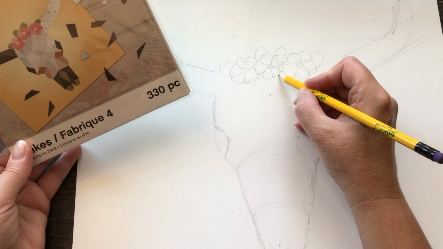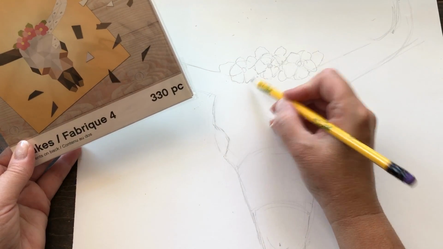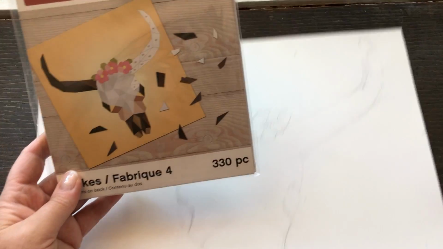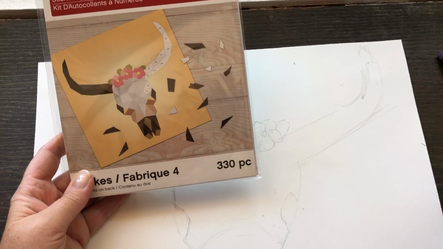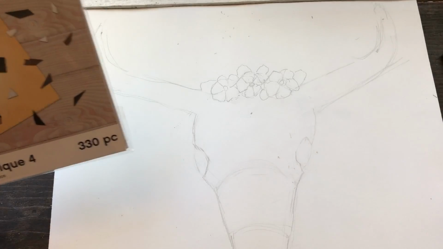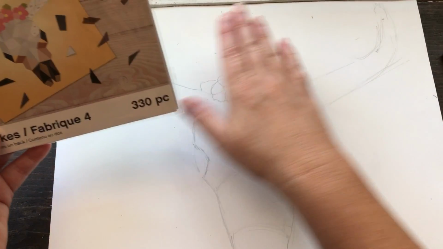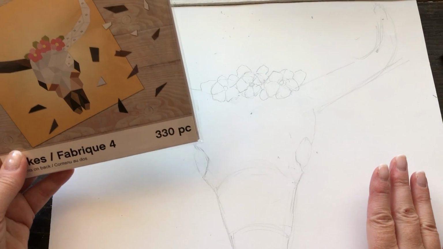And I actually feel like I'll add a leaf down there. I like that. Okay, so now I'm going to clean up these lines a little more, and then I will get to refining and then adding the layer on top to make it a Cubist piece.